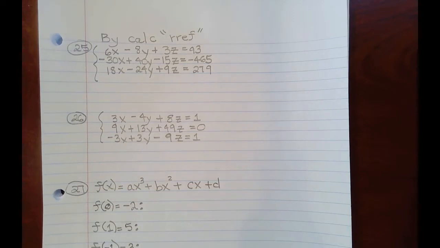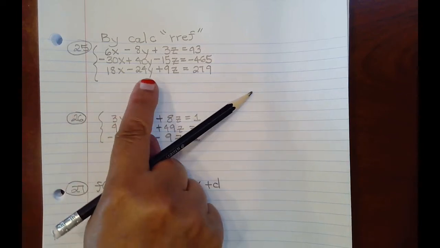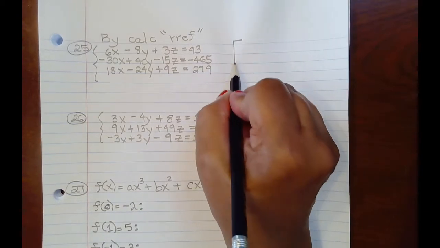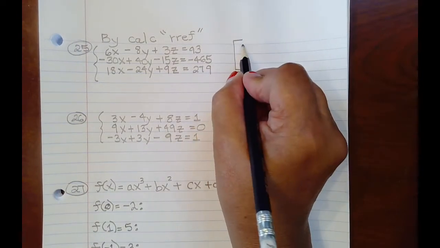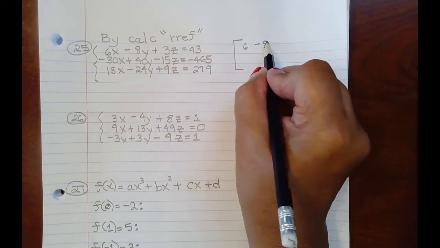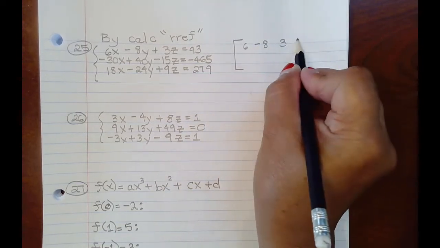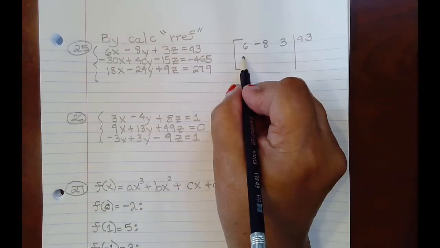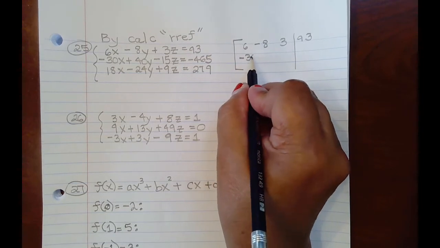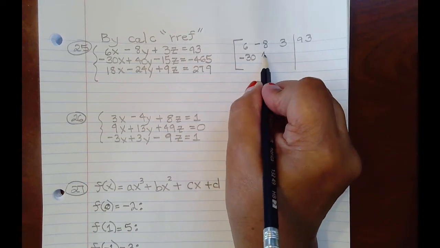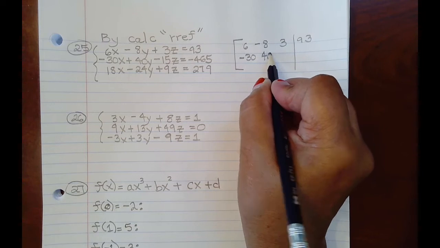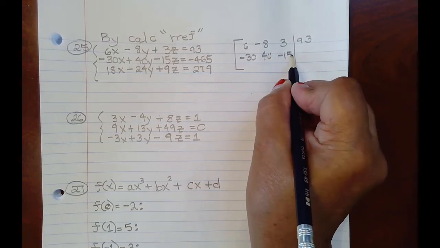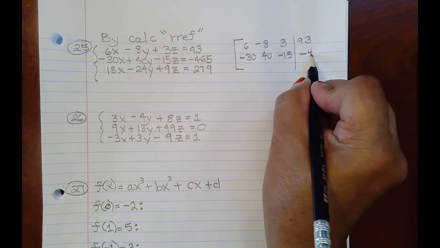So by calculator, we're going to use the RREF math operation for matrices. So we're going to have to dump all of this into a matrix. So you're going to dump it like this into an augmented matrix, 6, -8, 3, 93. And you don't insert that bar when you're putting it in the calculator, but I'm sure you've seen that plenty if you've been using the calculator for your matrix operations.